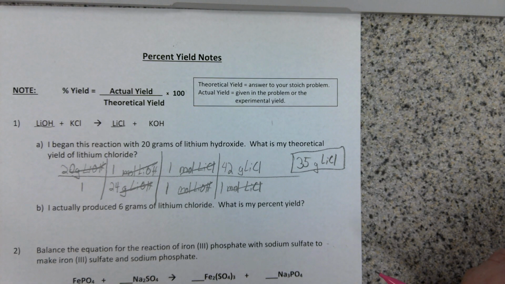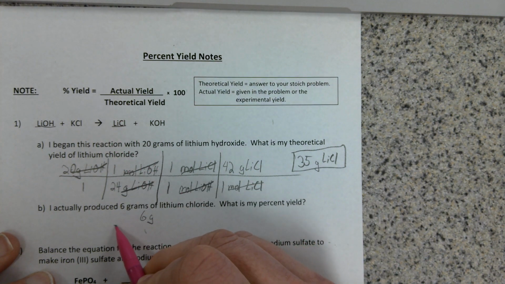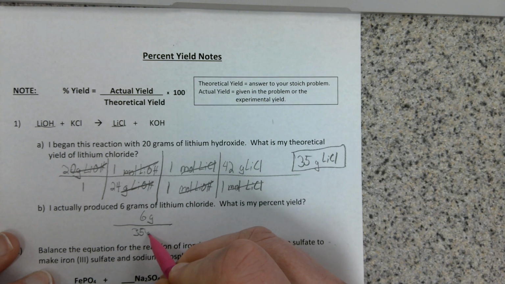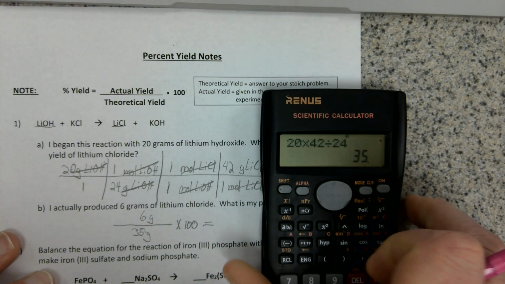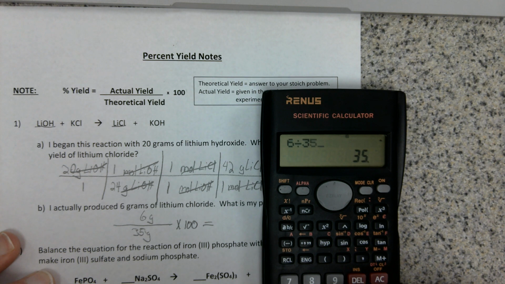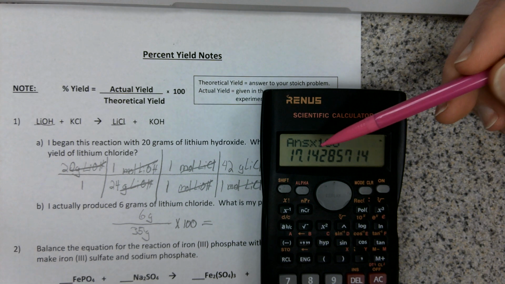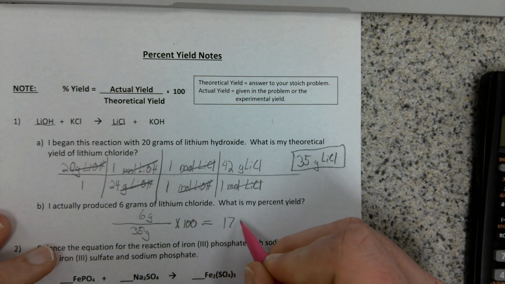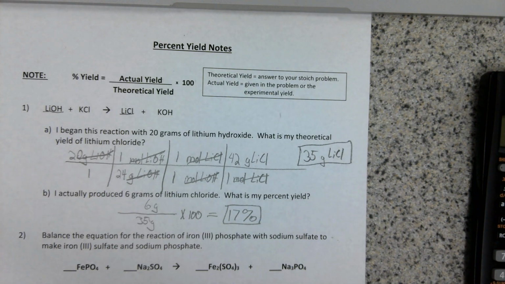It says I actually produce 6 grams of lithium chloride, so I'm going to put that in this equation. So 6 grams is my actual yield. 35 is my theoretical, what I should have gotten, and then we're going to multiply that by 100. Because when I do 6 divided by 35, I get a decimal. And so we always have to multiply by 100 so that we get a true percentage. And we're going to round this to 2 digits. So 17% is what we're going to end up with here. So not a very efficient reaction, but that's what the math comes out to be.